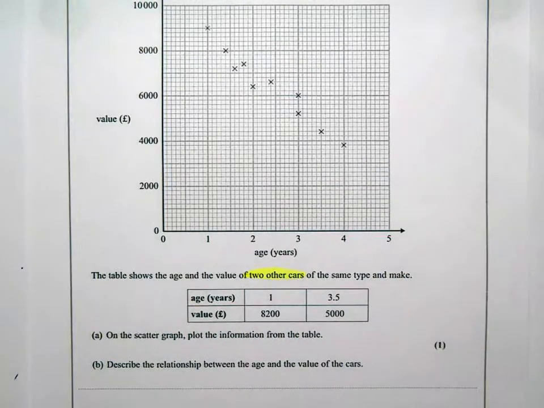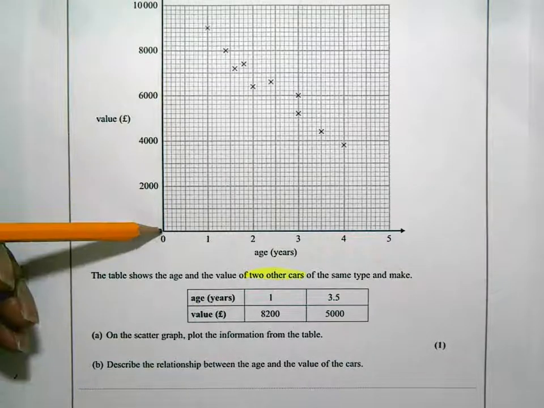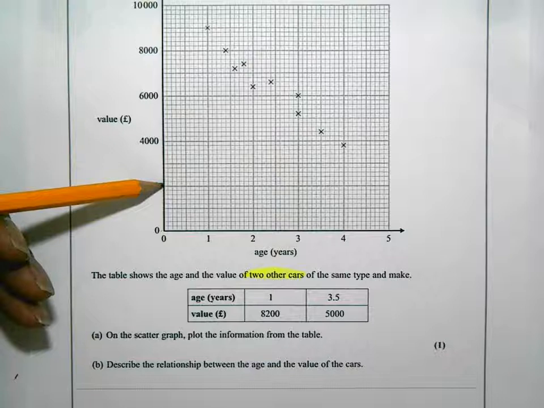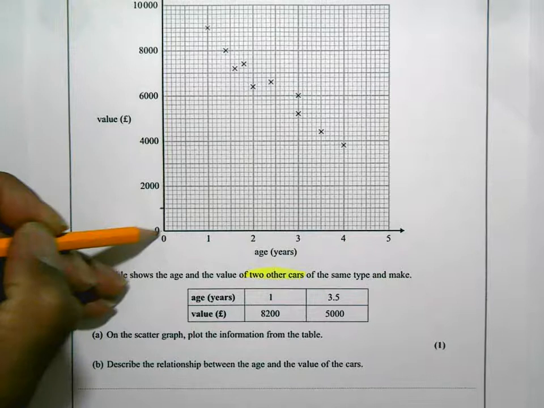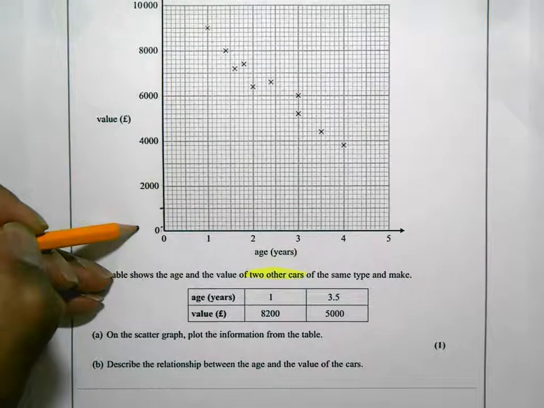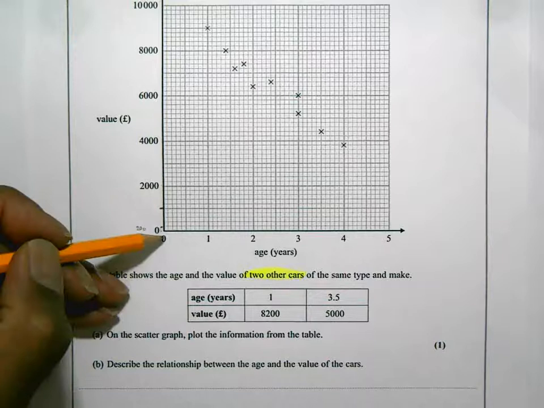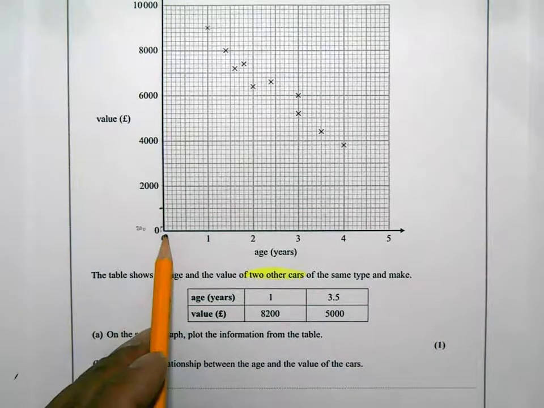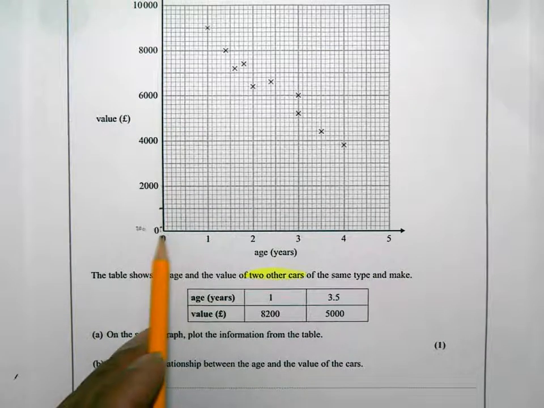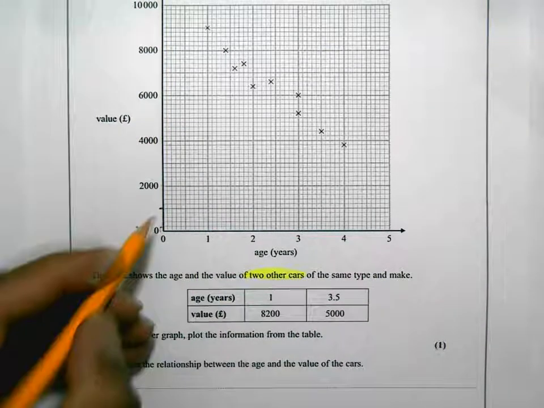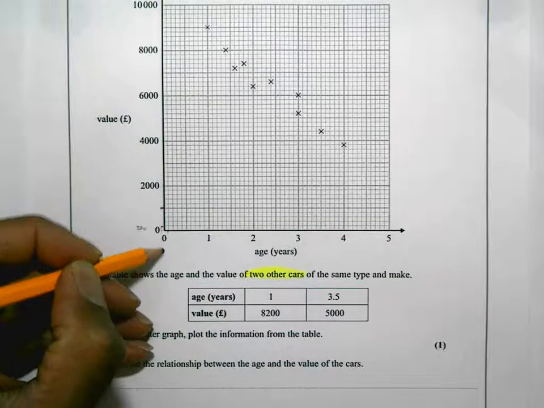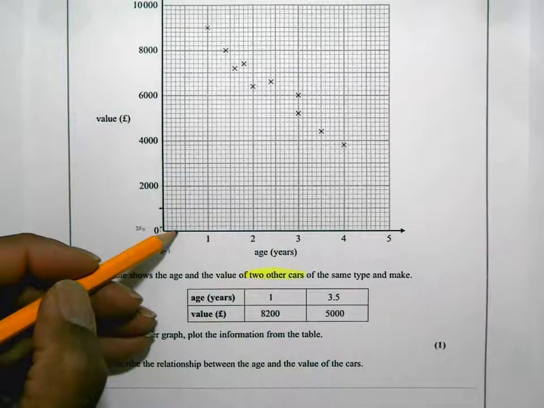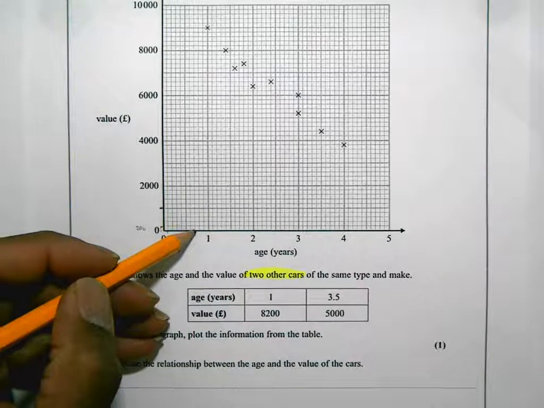What I need to be totally clear about is what the scale is. Looking here, that's 0 and going up 10 tiny spaces takes me up to 2,000. This here is going to be 1,000. So every one of these tiny spaces is worth 200. So 200, 400, 600, 800, and then 1,000. And going across here, there are 10 tiny spaces that take me to 1. So every single one of these tiny spaces stands for 0.1. So 0.1, 0.2, 0.3, 0.4, 0.5, 0.6, 0.7, 0.8, 0.9, and then 1.